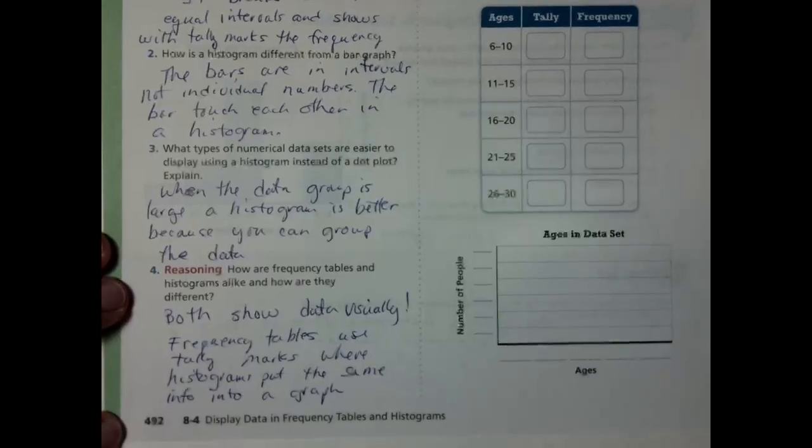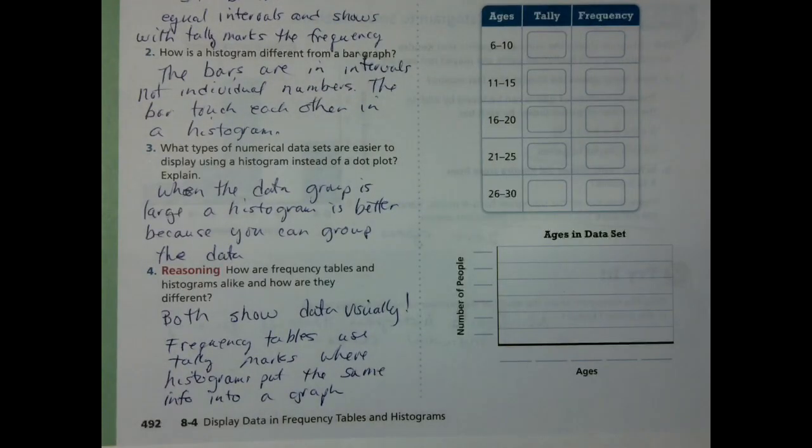Both show data visually. Frequency tables use tally marks, and histograms put that same data into a graph form.